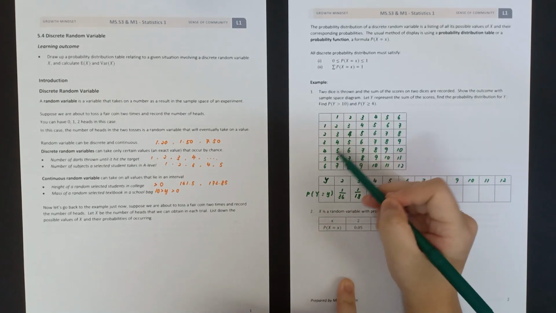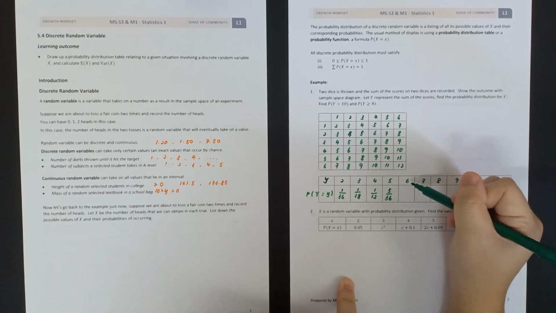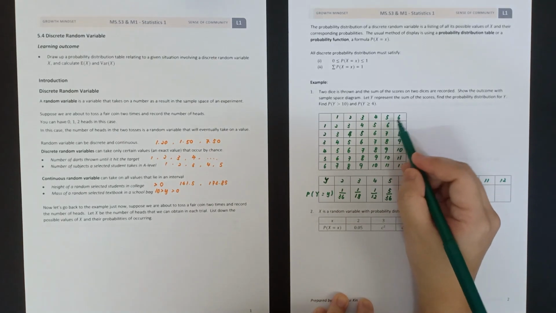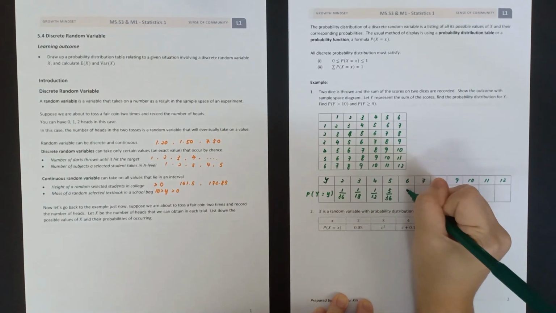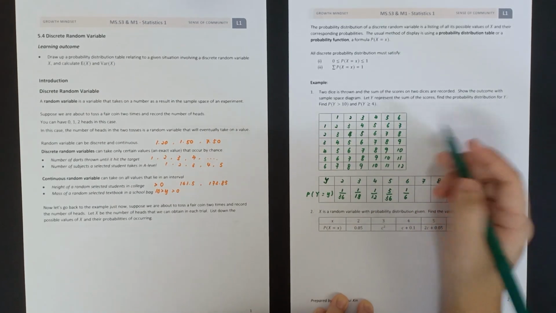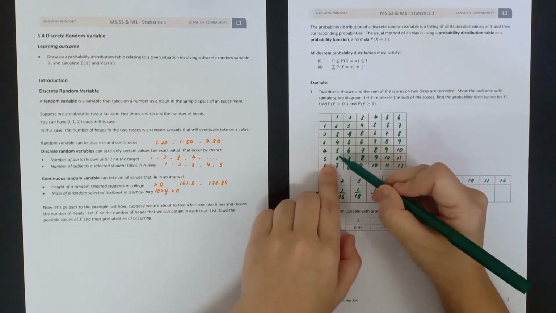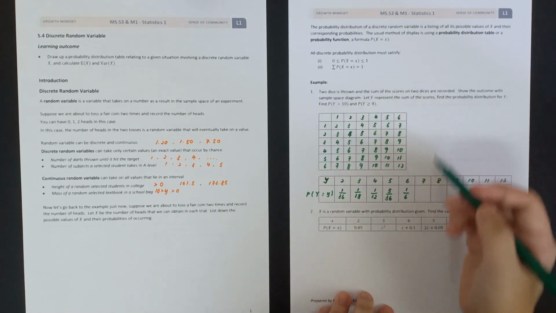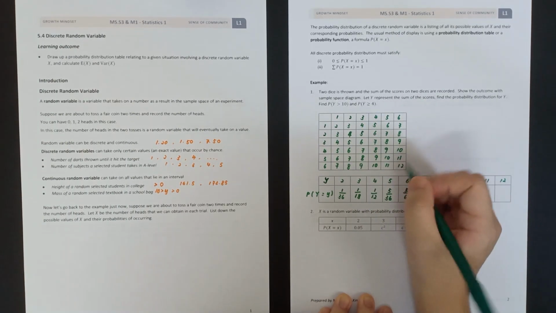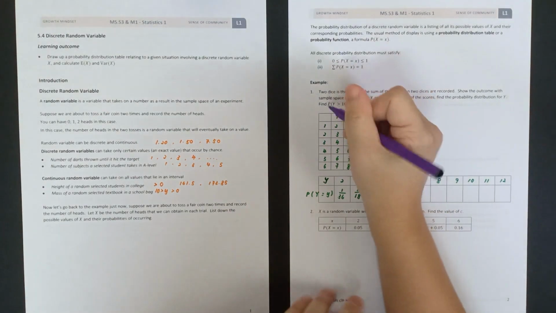For 5, you have 1, 2, 3, 4, so 4 over 36, which is 1 over 9. Sorry, I did something wrong here. Then for 6, you have 1, 2, 3, 4, 5, so 5 over 36. I counted the 5 and 6 outside just now, so it should be this.